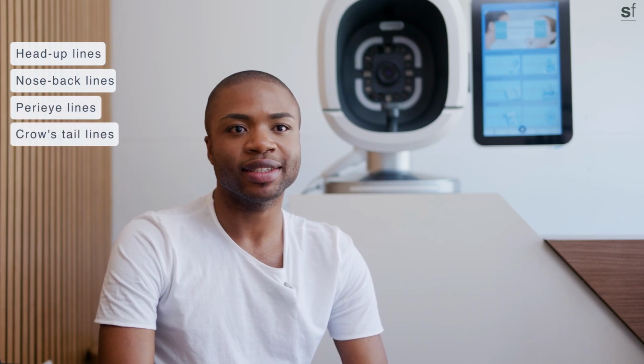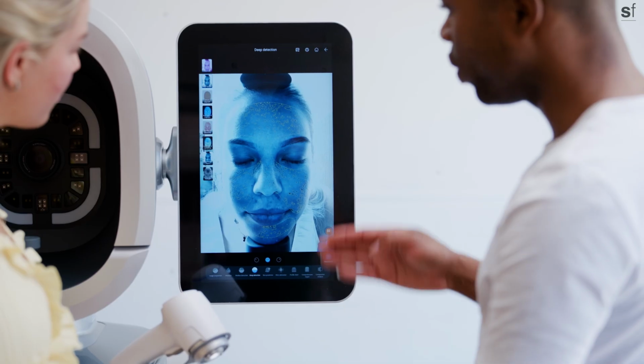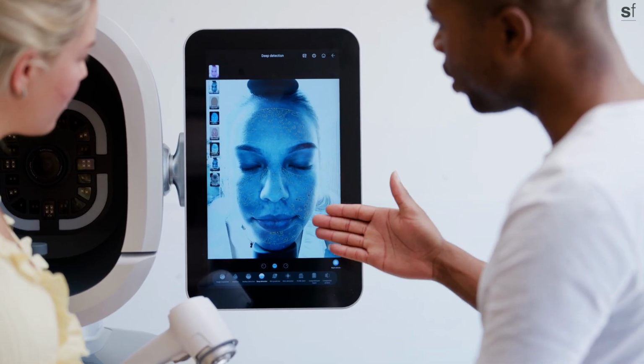The algorithm identifies the lines of the facial skin and marks the distribution of the 5 parts of the skin wrinkles: head-up lines, nose-back lines, peri-eye lines, crow's tail lines, decree lines, with a green short line. The more intermittent lines, the rougher the skin. You can see the wrinkles more clearly and intuitively through the form of data: mixed spots, superficial pigmentation, porphyrin.